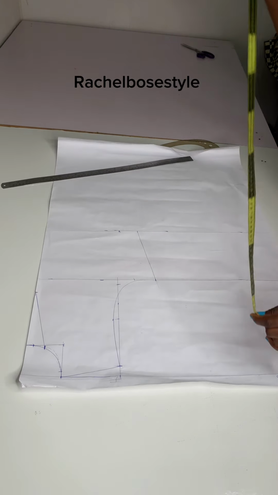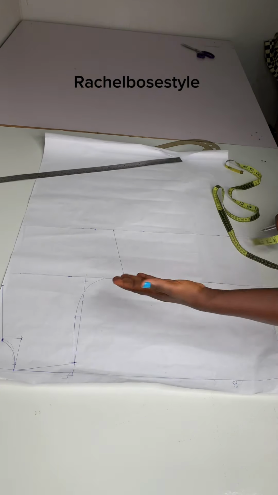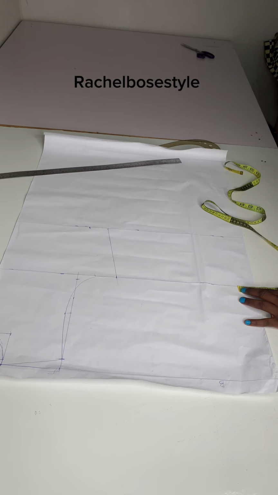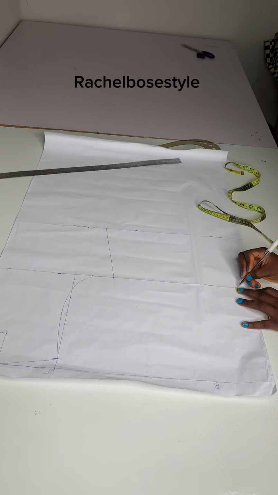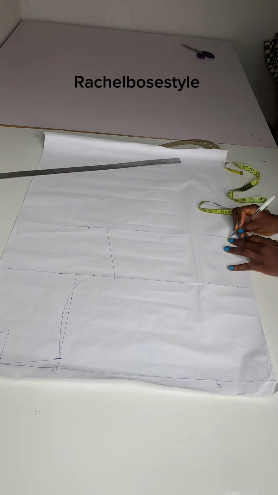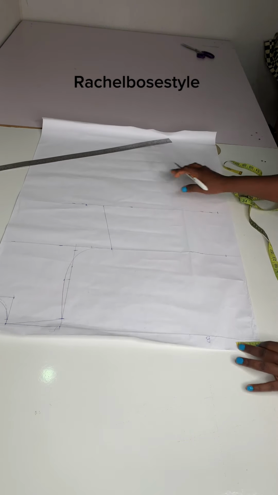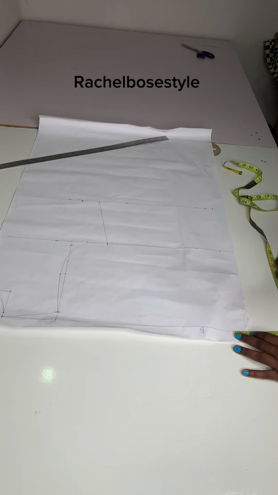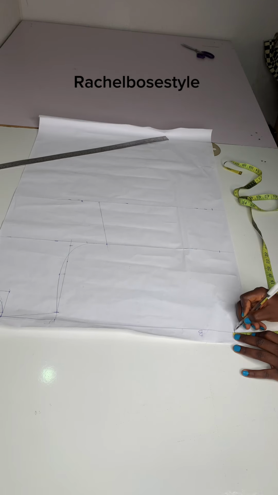So for the back part, nothing much, just what we have here. We're bringing down the zipper allowance. First, my zip allowance is 1.5. That is enough for my zip allowance. 1.5, and I will connect that one. Check what it does. Is this okay? Yes.